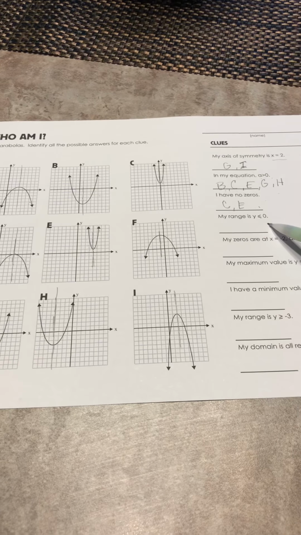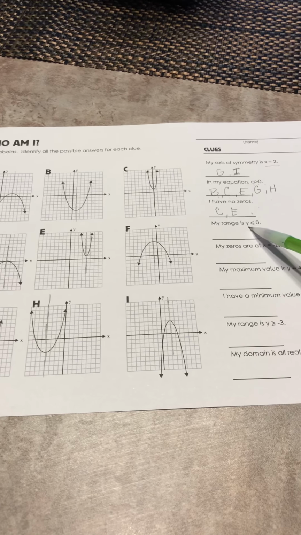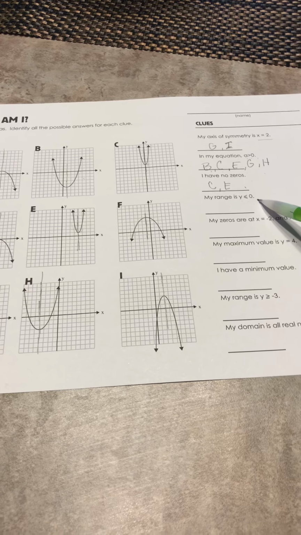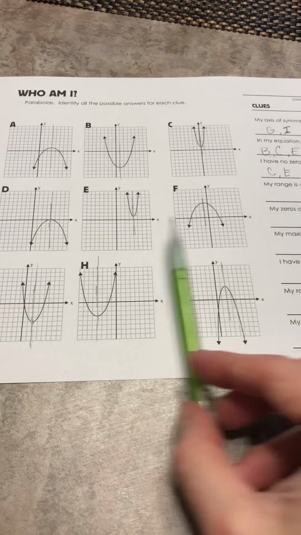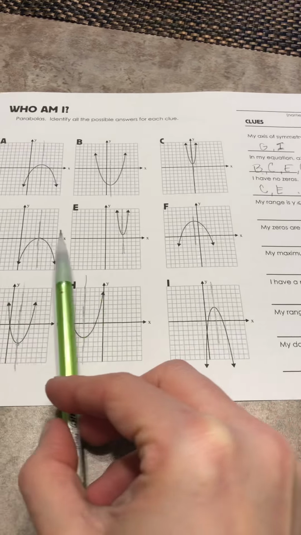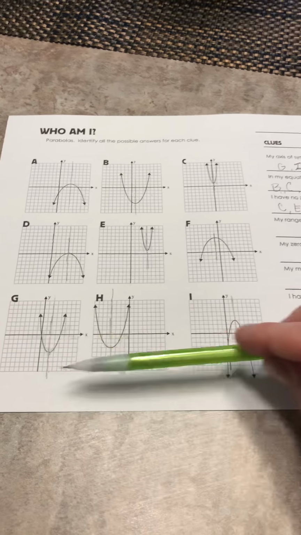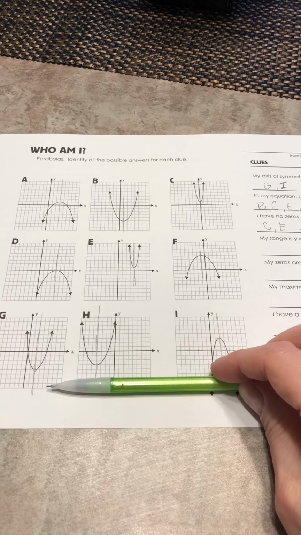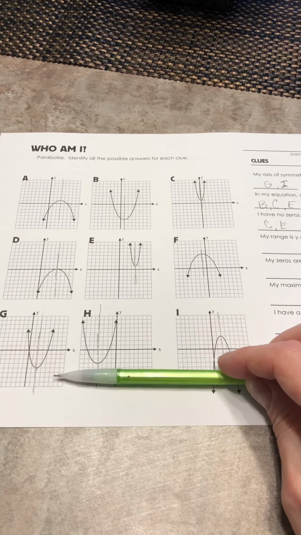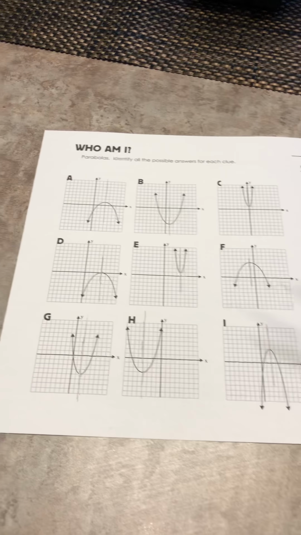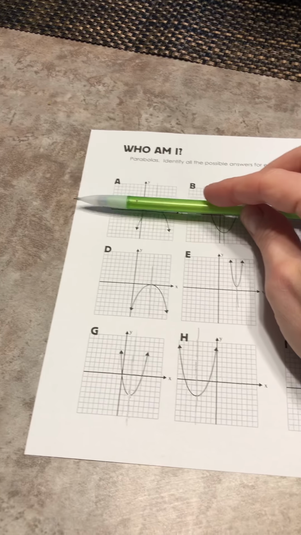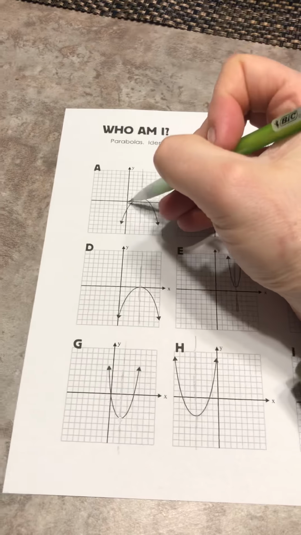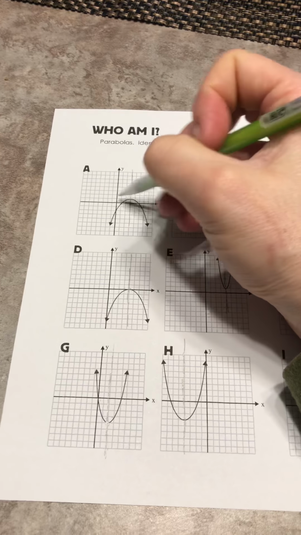Okay, the next one here says my range is y is less than or equal to 0. So when we talk about a range, we're saying, domain is all the possible x's, so left and right. Range is all your possible y's, so up and down. So if the y is less than or equal to 0, that means everything would be basically below the x-axis, because a y value of 0 is right here on the x-axis.